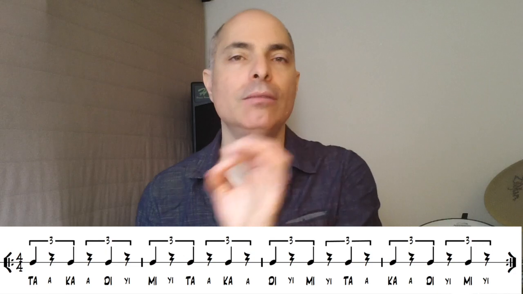Ta, ka, di, mi. Let's put the ghost syllables into practice. We're going to sing takadimi in half note triplet time, but also put the ghost syllables right in between the syllables, halfway between one syllable to another. And it's going to sound like this.